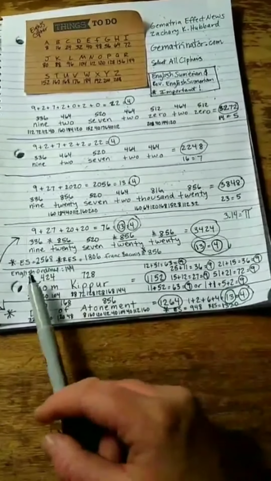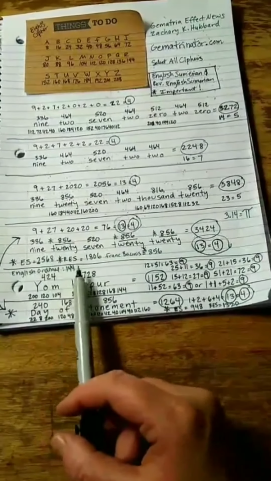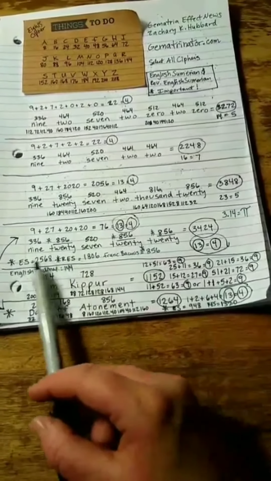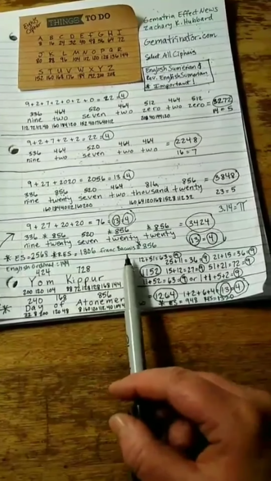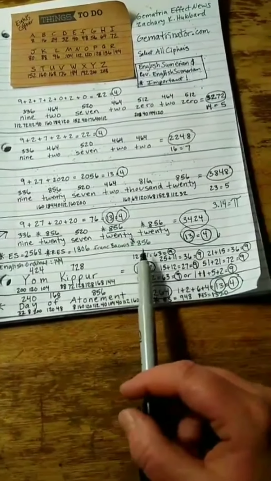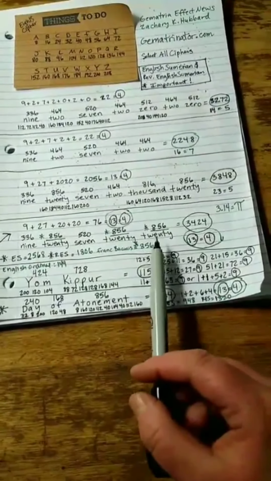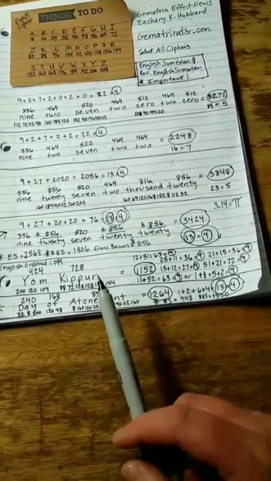Okay, so we have English Sumerian, which is 2568, all right? And then we have the reverse English Sumerian, which is 1806. I don't know if those are significant, but I noticed that the Frank Baconist, which is short for Francis Bacon, all right, is 856. And here we are, 20, 856, 856, 856. Got it? So there might be something there.